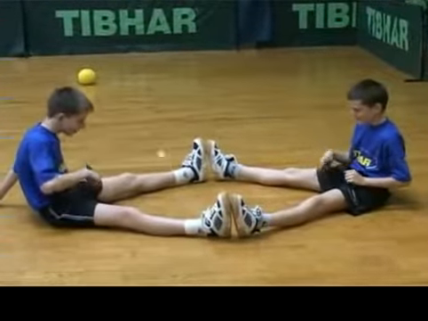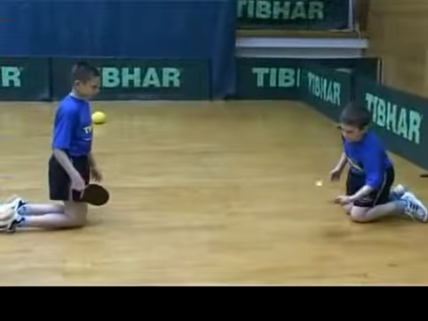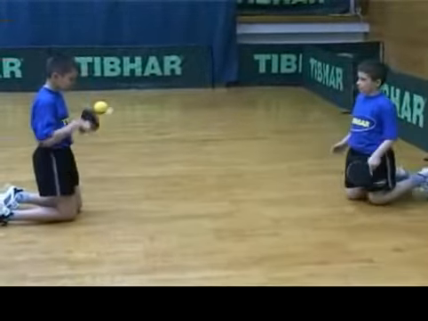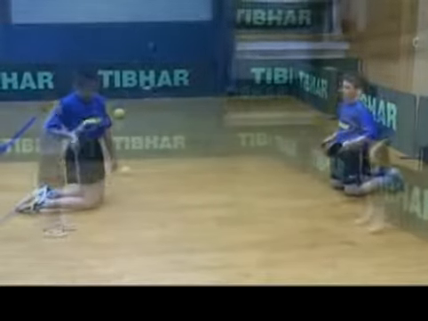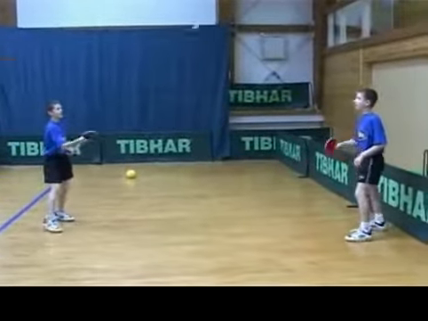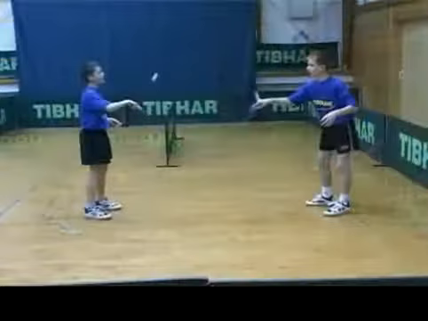Besides the already shown exercises, coach can invent a variety of such exercises in order to break the monotony of practice. Children can as well, using their imagination, enlarge the number of these exercises.